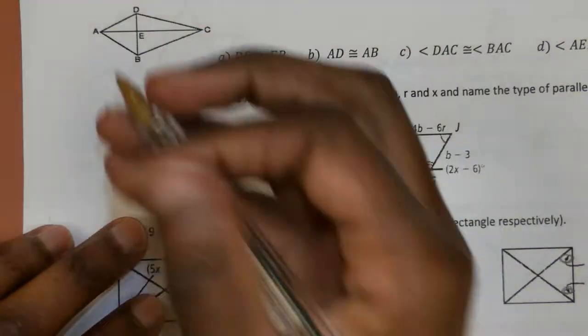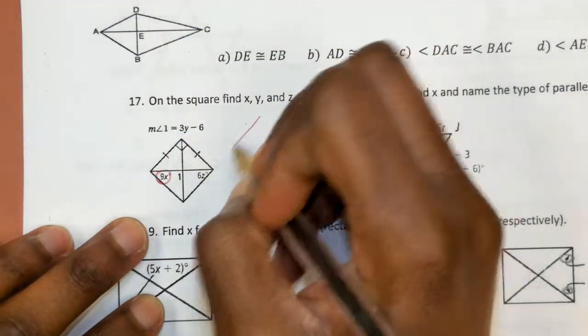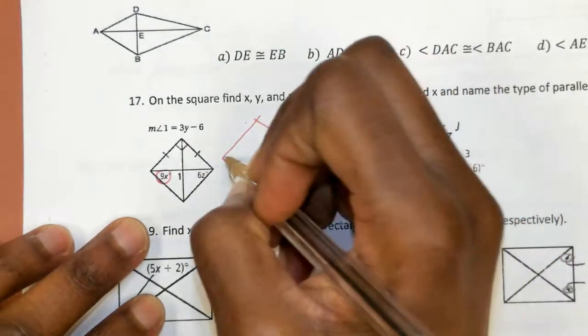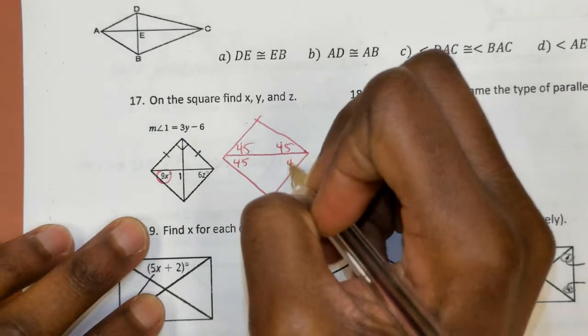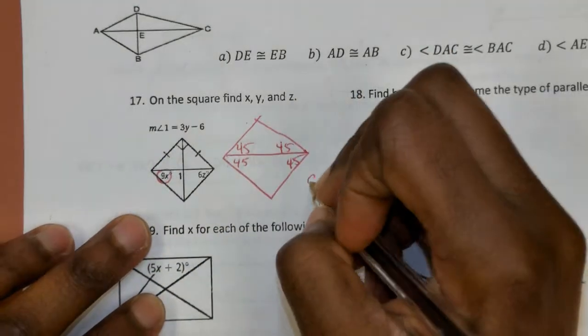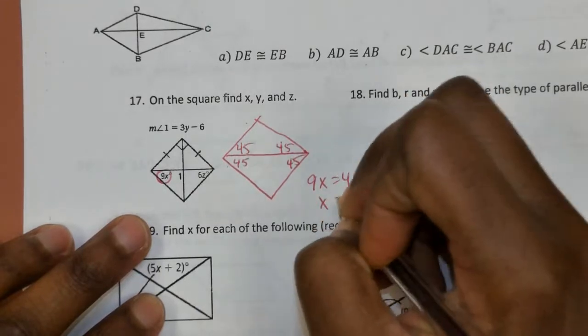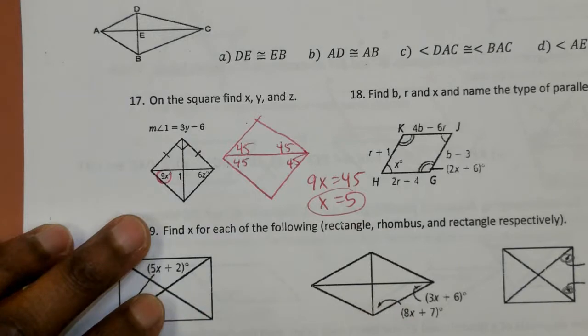So I know that 9x, this whole angle, has to total 45 by itself. Because on a square, again, these are each 45s. So they basically want to know what number times x gives you 45. So we set 9x equal to 45, and x is 5. Okay.